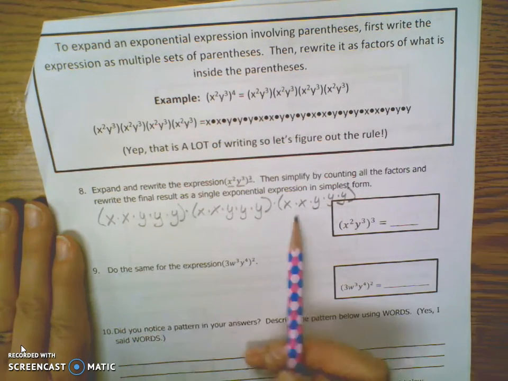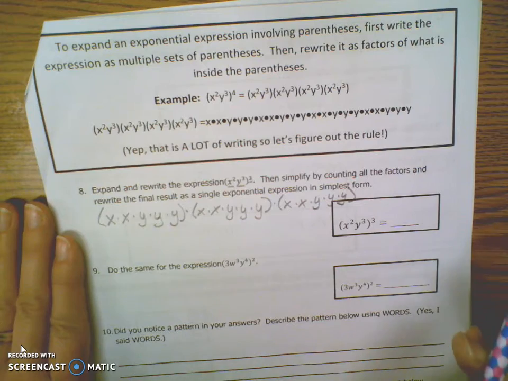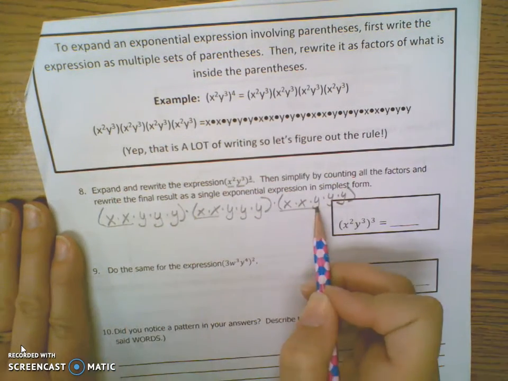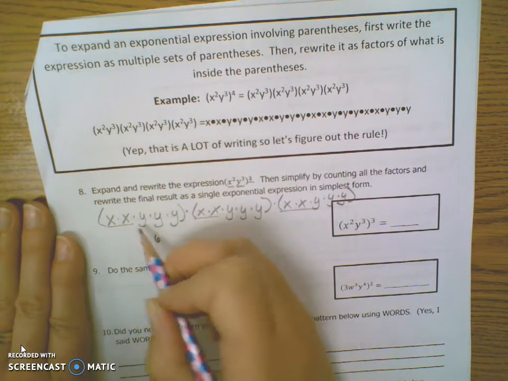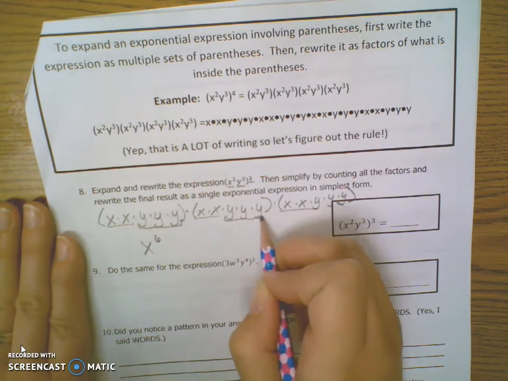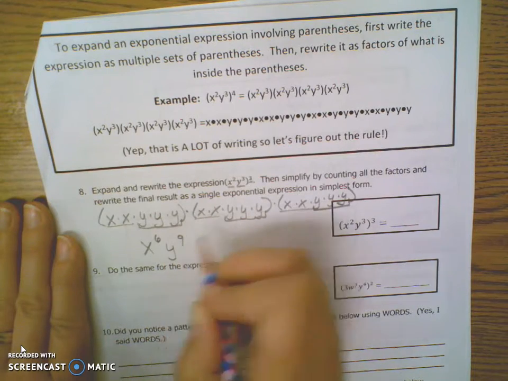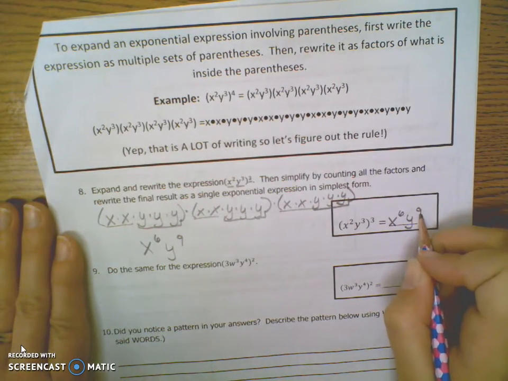And the commutative property basically says when all of these are being multiplied, I can put them in any order I want. So I would put all of my x's together, and there's 6 of them, so I would have x to the 6th. And then for my y's, I would put all of them together, and I would have y to the 9th. So my answer is x to the 6th, y to the 9th.